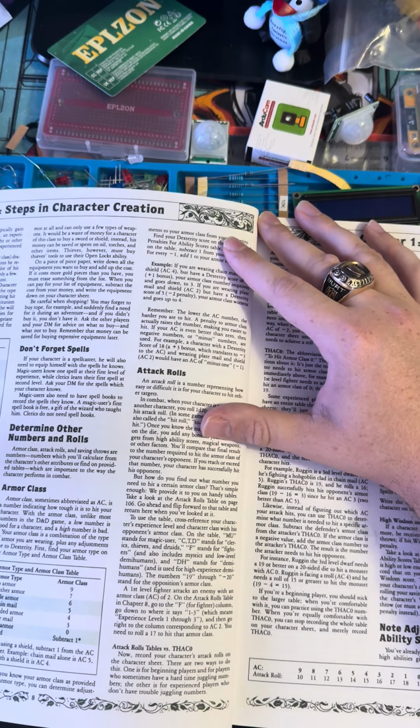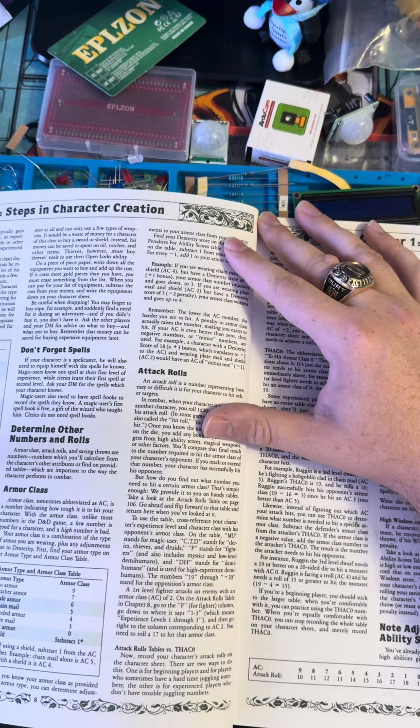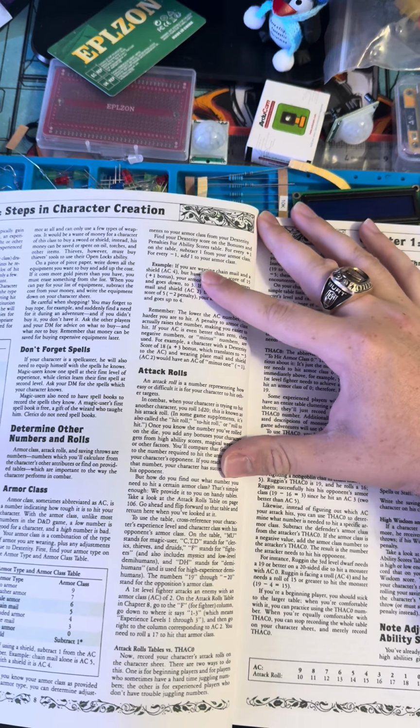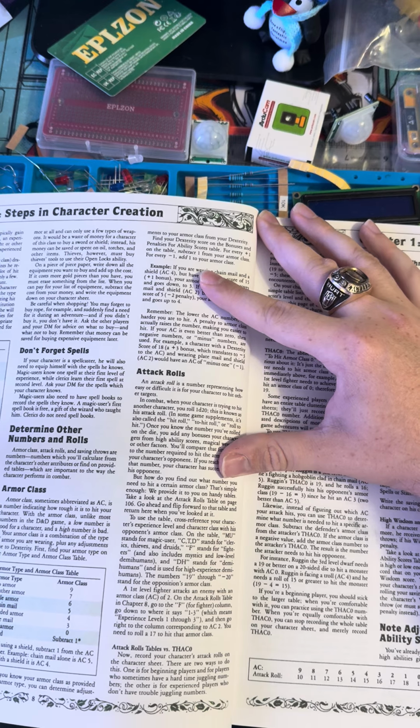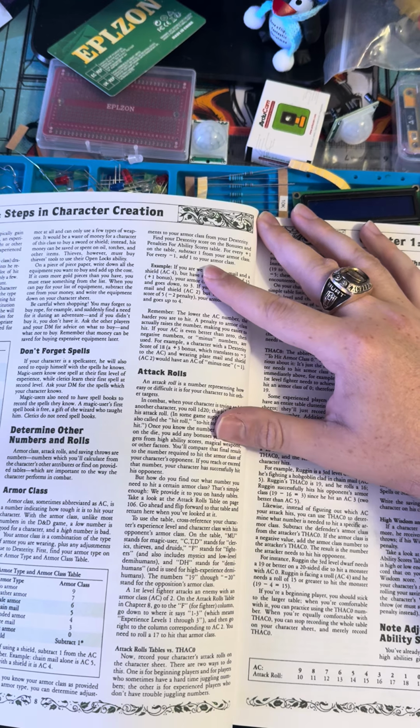But how do you find out what number you need to hit a certain armor class? That's simple enough. We provide it to you on the handy tables. Take a look at the attack rolls table on page 106. Go ahead and flip forward to that table and return here when you've looked at it. We'll go over that when we get to it.